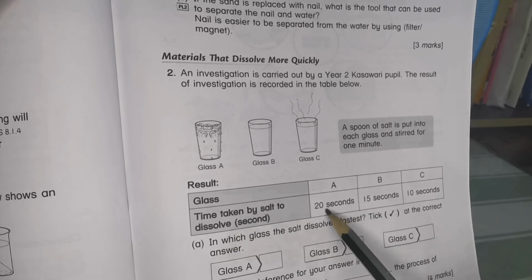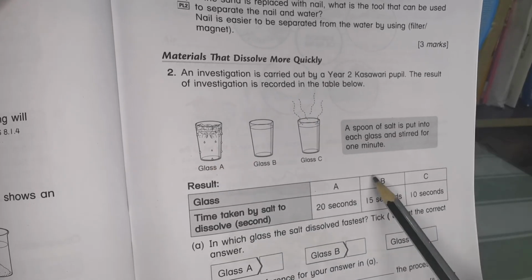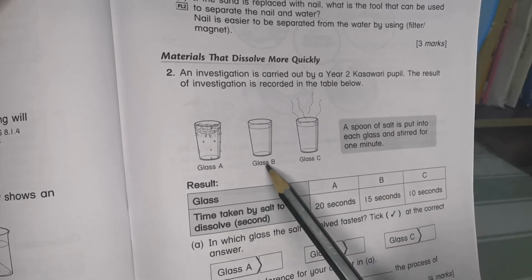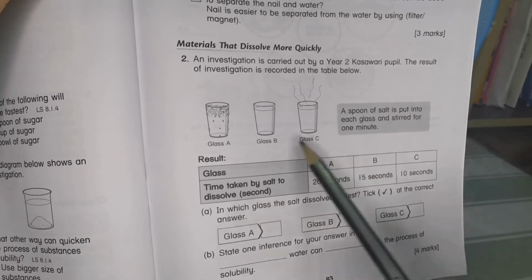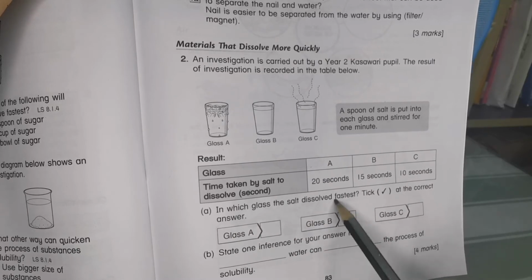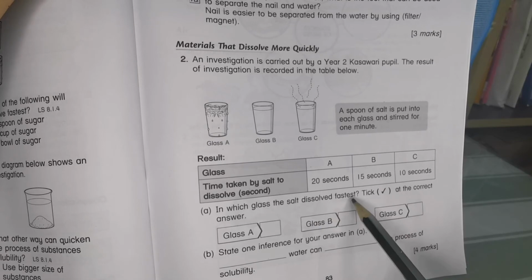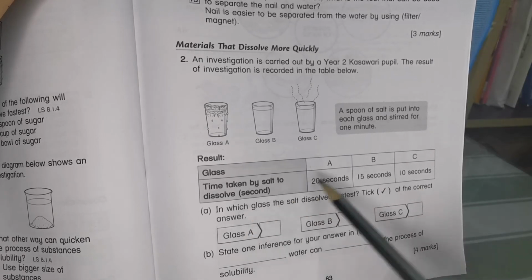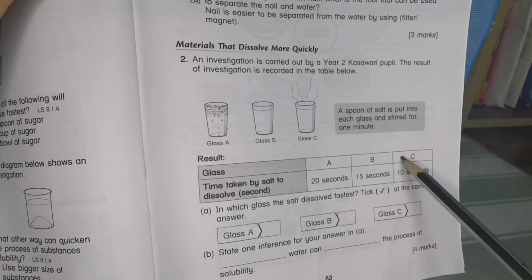Okay, A, 20 seconds. Dalam bekas ni 20 saat. B, 15 seconds, 15 saat. And C, 10 seconds, 10 saat. Okay, A, in which glass the salt dissolve fastest? Fastest, paling cepat. Tanya mana gelas yang garam tu melarut paling cepat. Tick at the correct answer. Yang paling cepat mestilah yang paling sekejap saja masa dia kan. Okay, so C, right? So here you tick C.